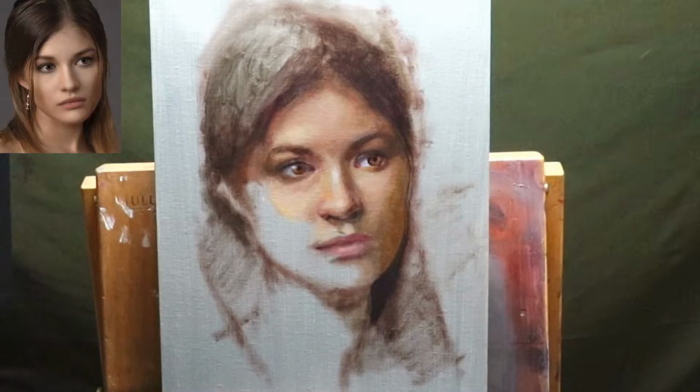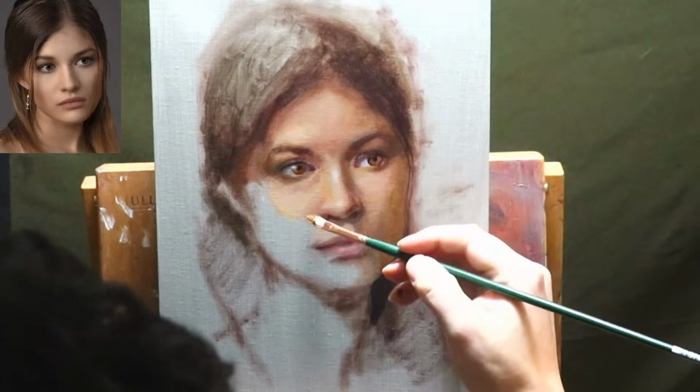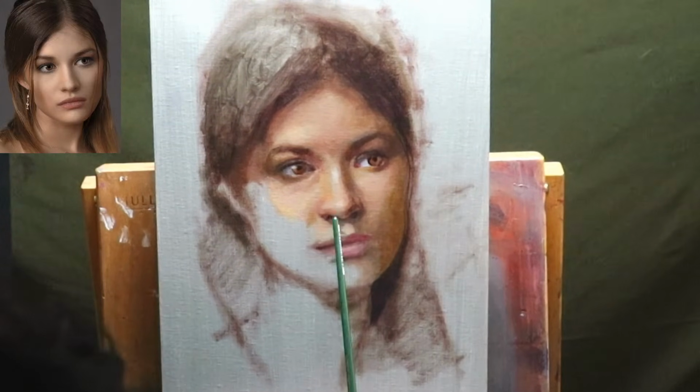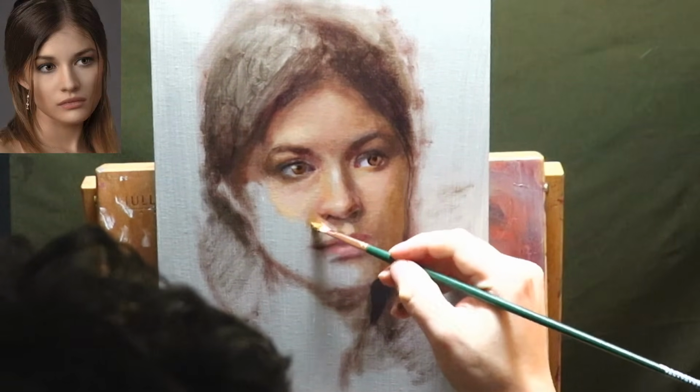Alright, so I'm gonna talk about the problem with thinking about your color mixtures. So for example, as I was talking to you, I just mixed up this color right here as I'm gonna continue developing this form.